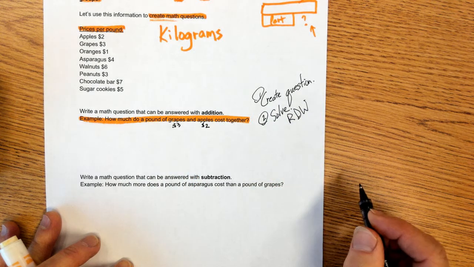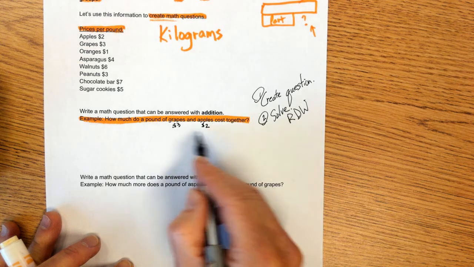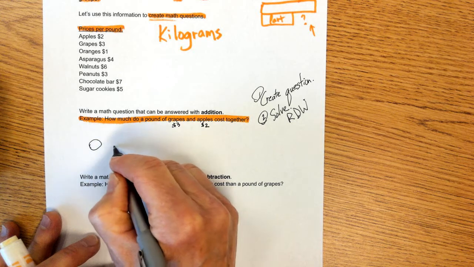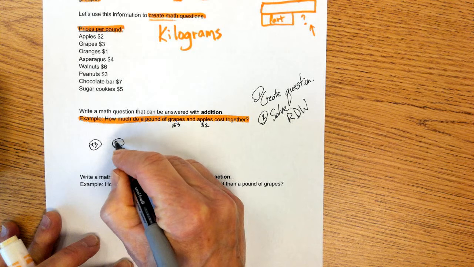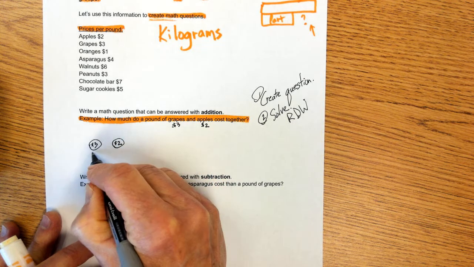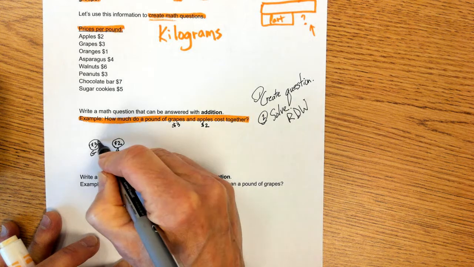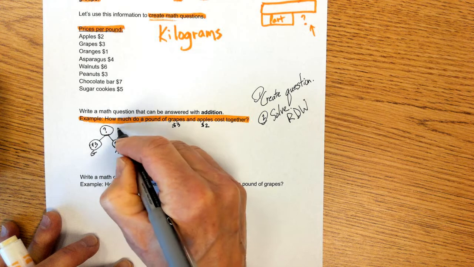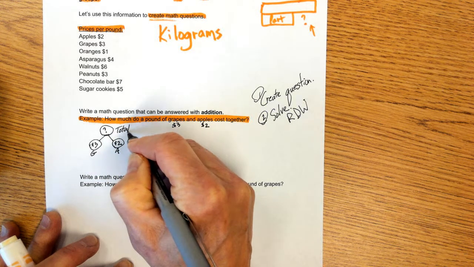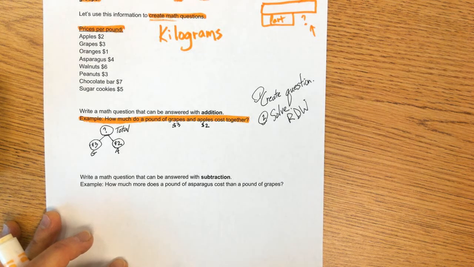What am I doing with these two numbers? Am I joining them together to find a total? What do I know? I know the price of the parts. I know one part, I know another part, $3 and $2, right? These are the grapes, G for grapes. These are the apples, A for apples. What am I missing? I'm missing the total. Question mark, total. How can I find the total if I know the parts? Put them together.